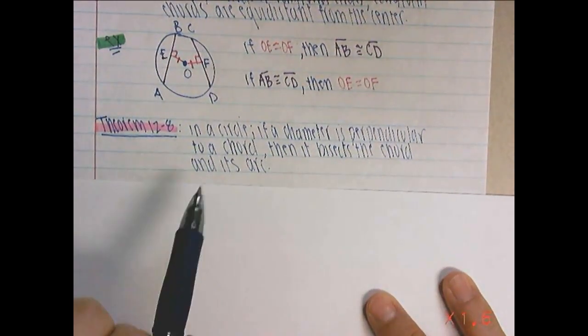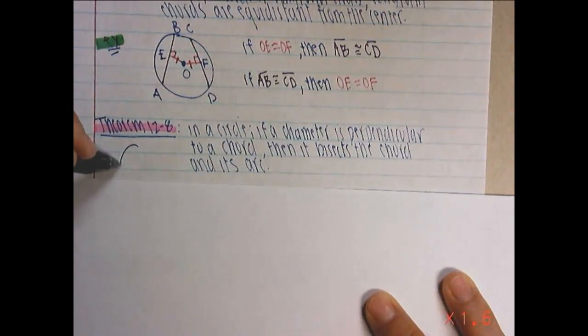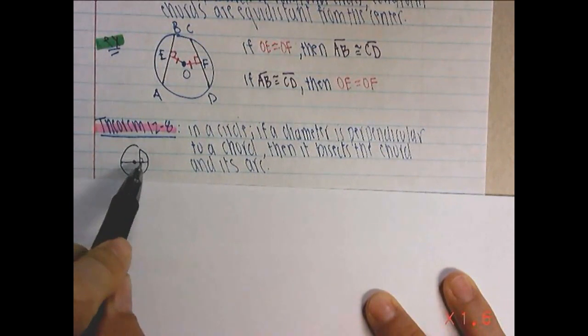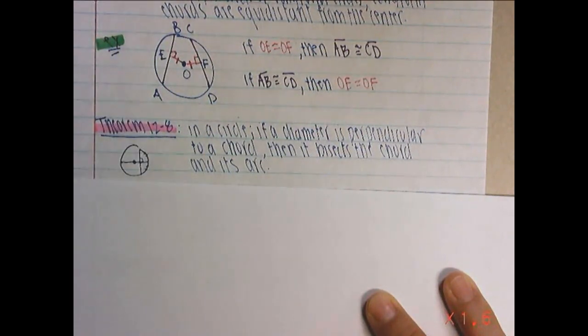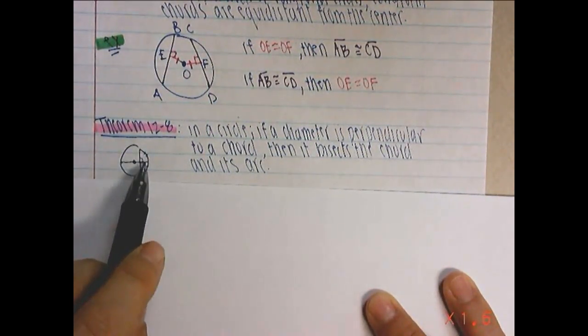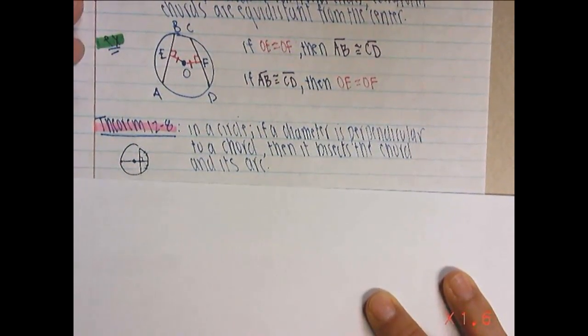Theorem 12.8. In a circle, if a diameter is perpendicular to a chord, then it bisects the chord and its arc. So if we have a circle and we have a diameter, right? A diameter goes right through the middle, and it's perpendicular to a chord, then we know that it bisects that arc. That means that these two arcs would be congruent. So we have a chord, it's perpendicular to the diameter, then we know it bisects that arc and the chord. So these would be congruent as well.